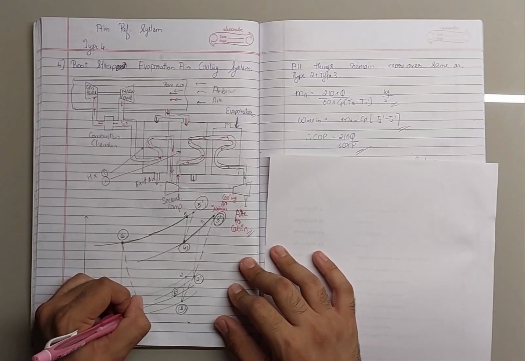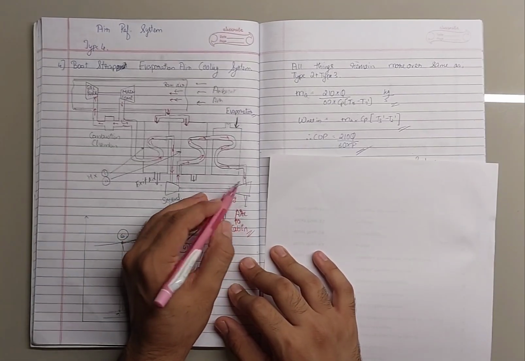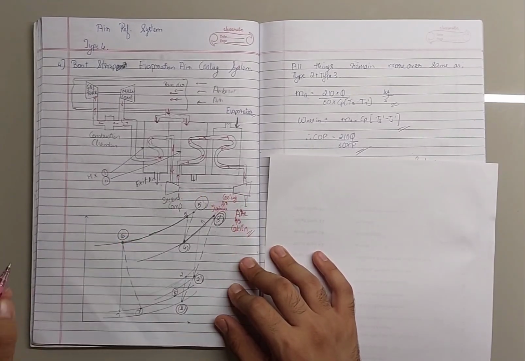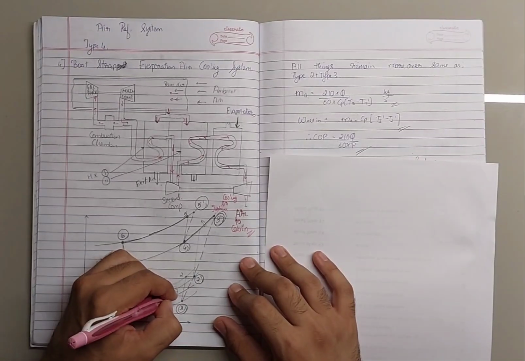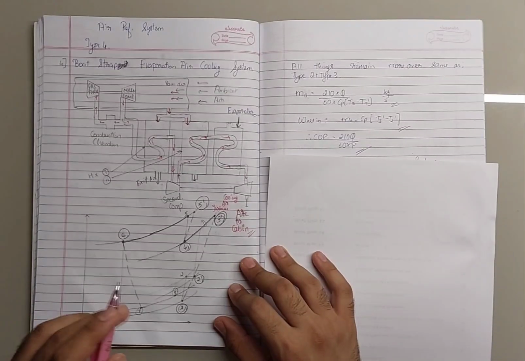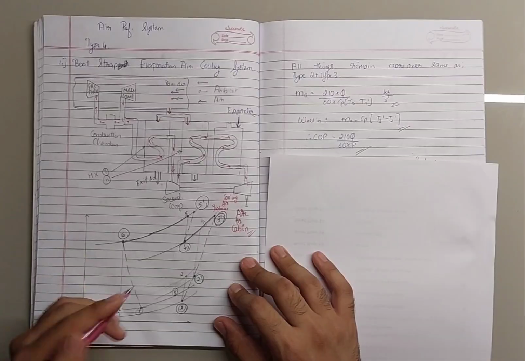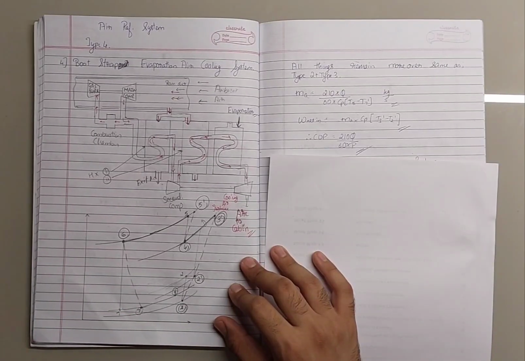From 6 to 7 dash is the expansion in this cooling turbine, and from 7 to 8 dash the air heats up to match the cabin temperature. As discussed earlier, the cabin temperature is somewhere around 22 degrees Celsius and the temperature here can be very much less than that 22 degrees Celsius.